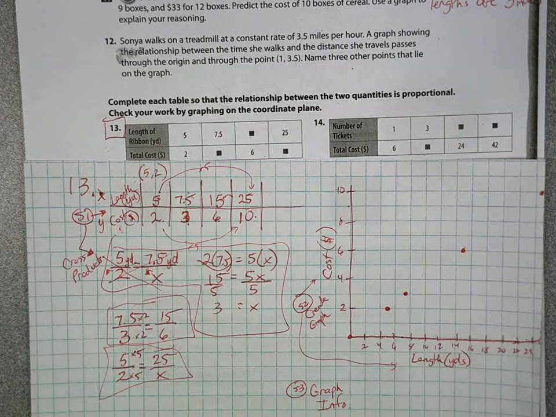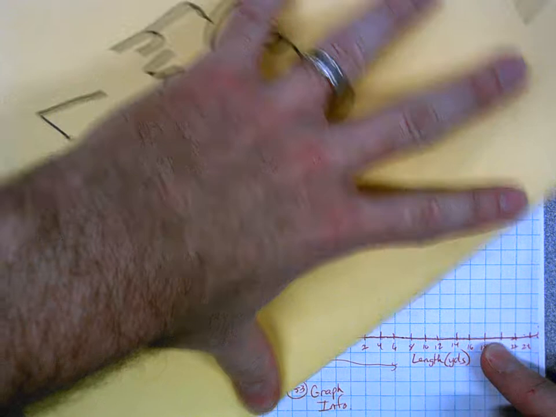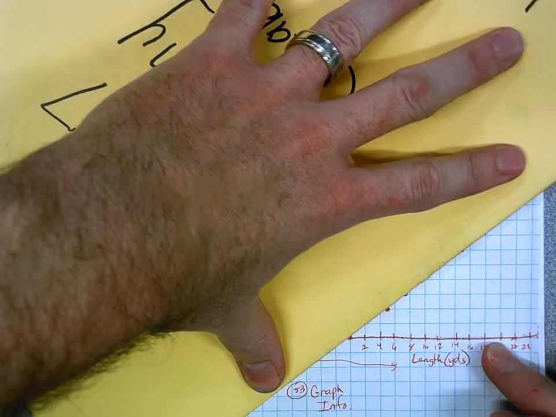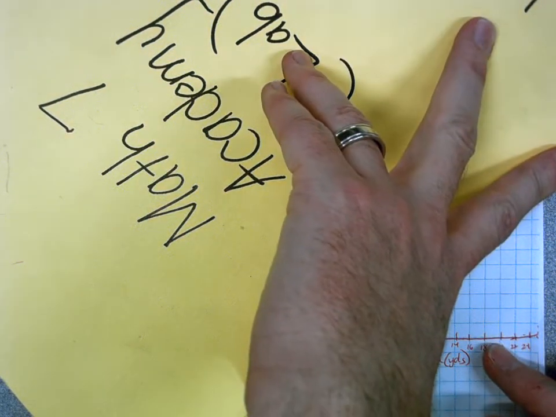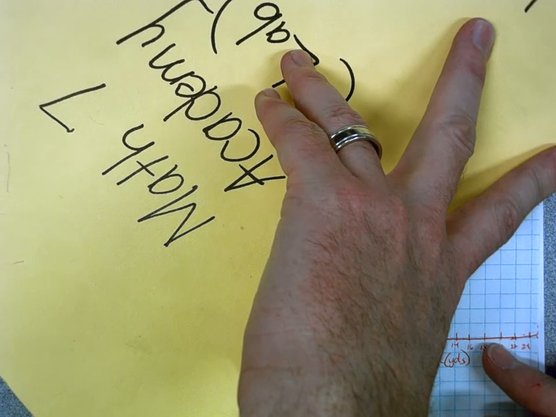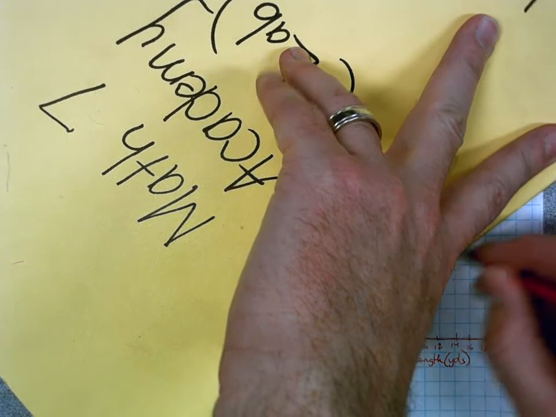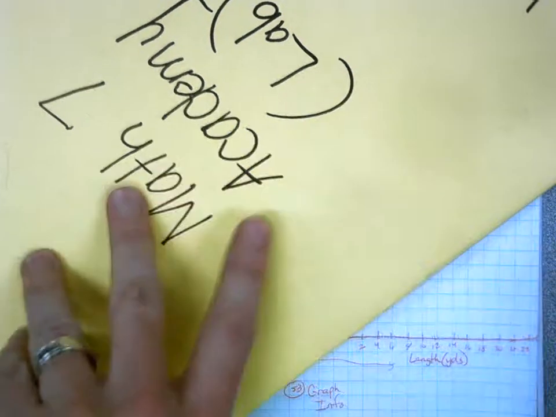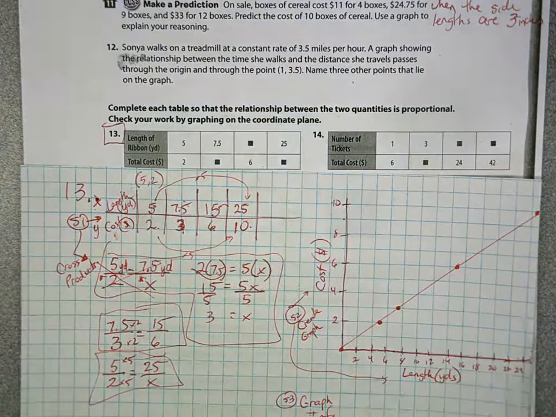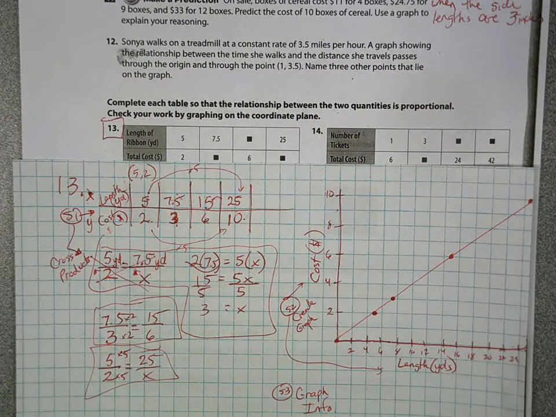Now, ladies and gentlemen, find something that is cardstock, like your folder or binder. Make sure you're using a straight edge. Because if I do this and it's crooked, it's going to show a non-proportional relationship. It needs to be straight. And if it's straight and you plotted it correctly, then because it's proportional, it should also hit the origin. And there's our proportional relationship between the length of the ribbon in yards and the cost in dollars.